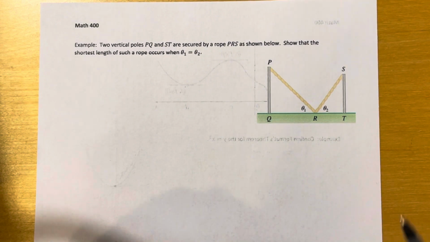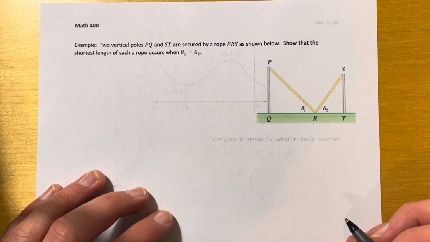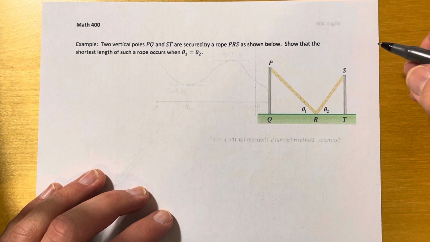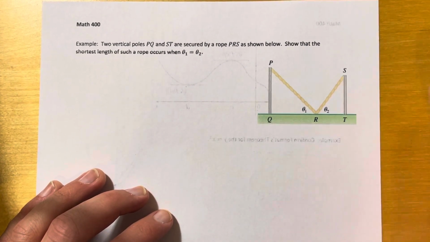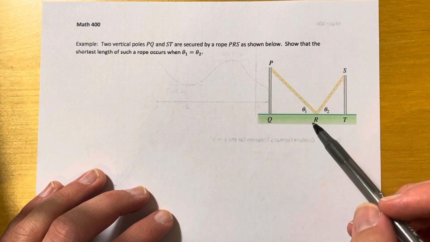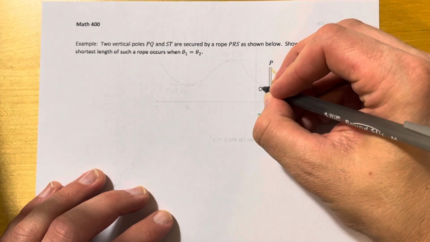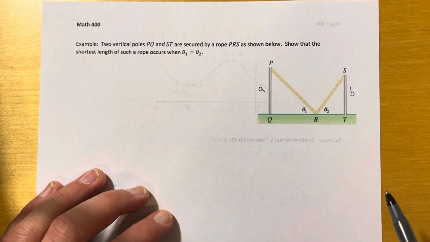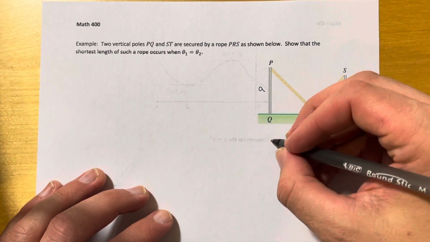Now, there's a couple of additional labels I want to add to this diagram. So there's a couple of constants here. There's actually 3 constants in particular. The height of these poles is not changing based on how I position this rope. So the heights are constant, and I'm going to give them names. A and B are going to represent their lengths. Also, the distance between the poles is not changing either.